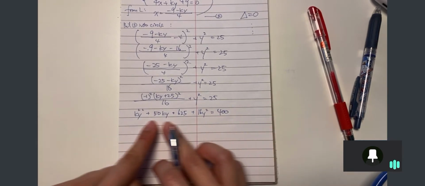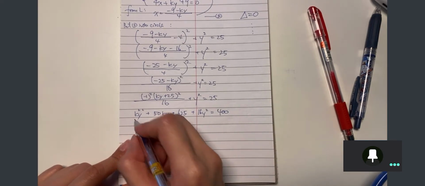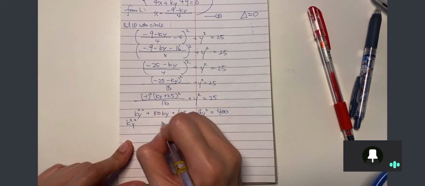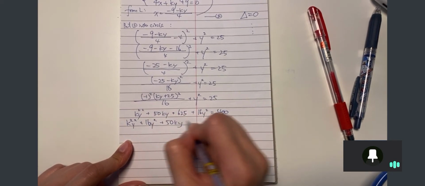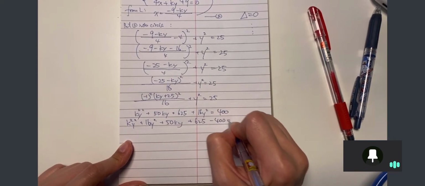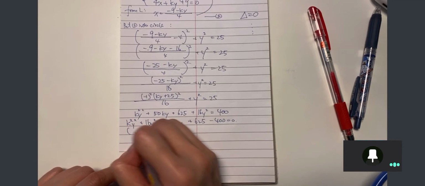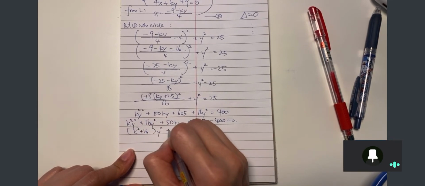And then change everything to the left hand side: k squared y squared plus 16y squared plus 50ky plus 625 minus 400 equals 0.